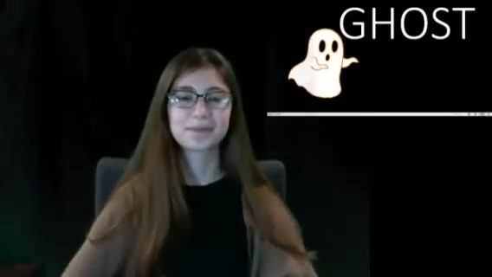Ghost. Non-dominant hand in an O hand shape. Dominant hand is an F, and you are just going to pull the ghost out of your hand. Ghost.